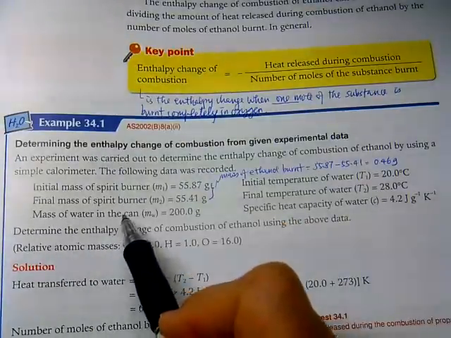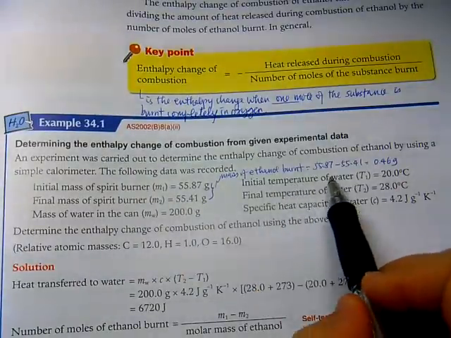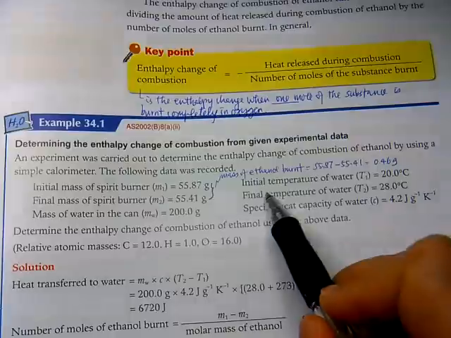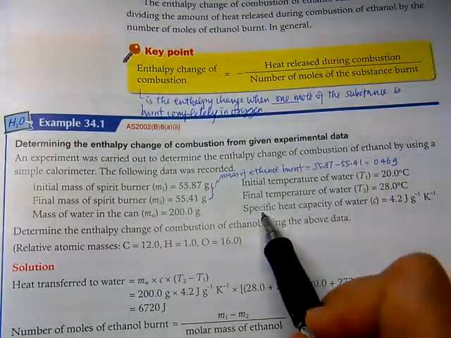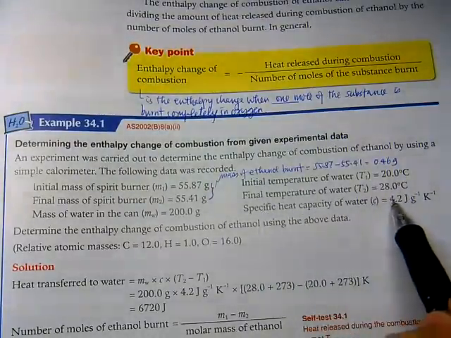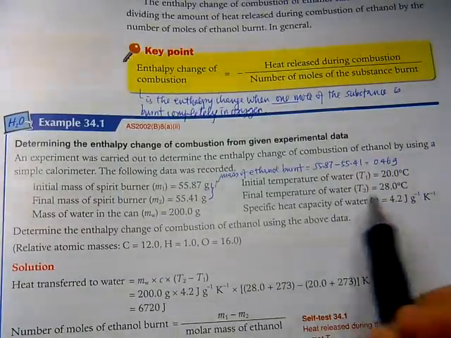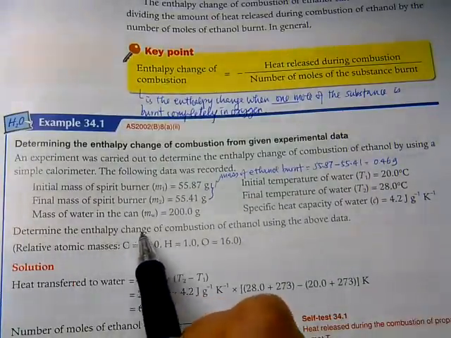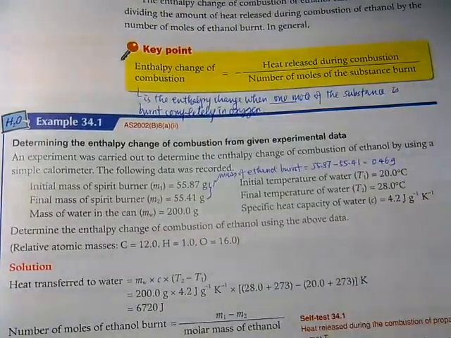Mass of water in the can is 200 gram. Initial temperature of water 20. Final temperature of water 28 degrees Celsius. Specific heat capacity of water is 4.2 joule per gram per Kelvin. Determine the enthalpy change of combustion of ethanol using the above data.